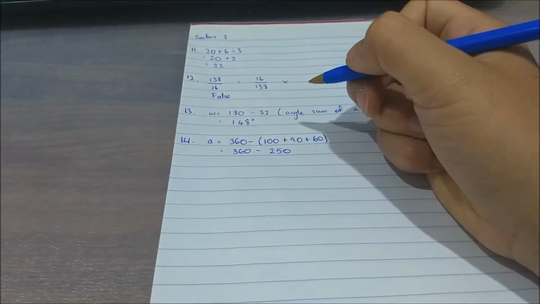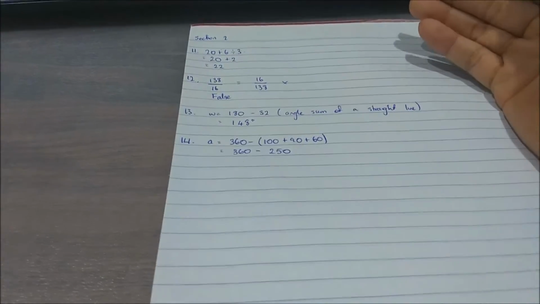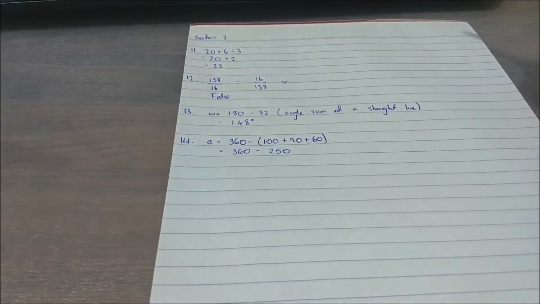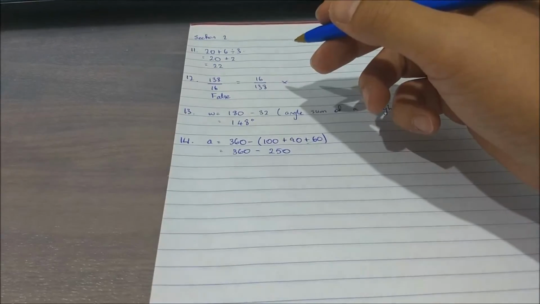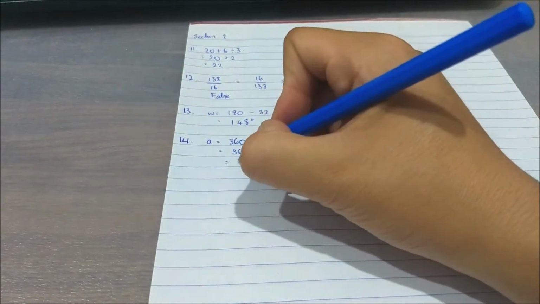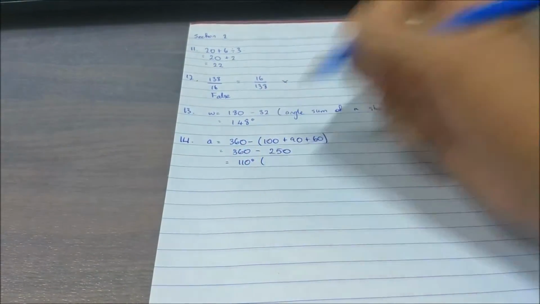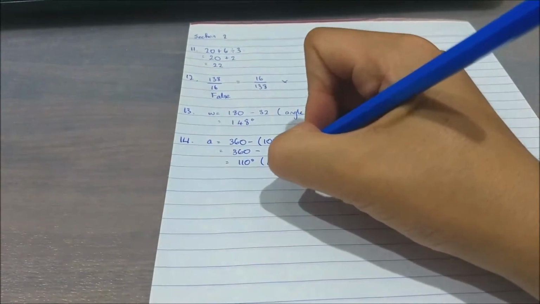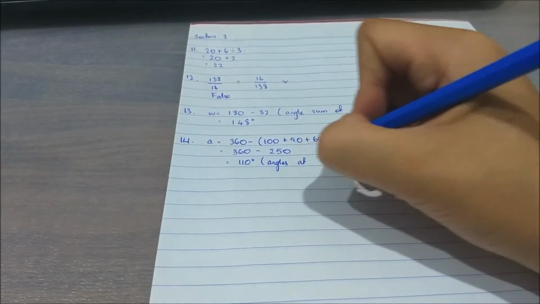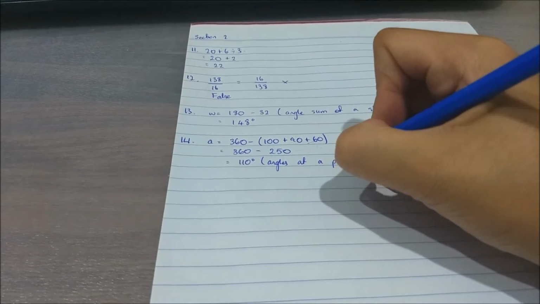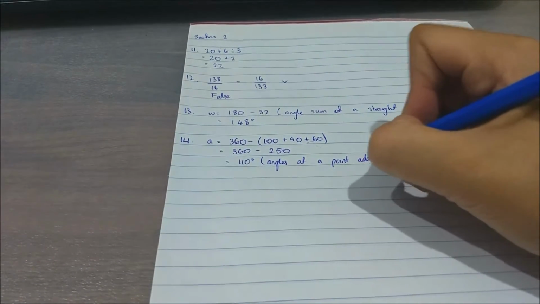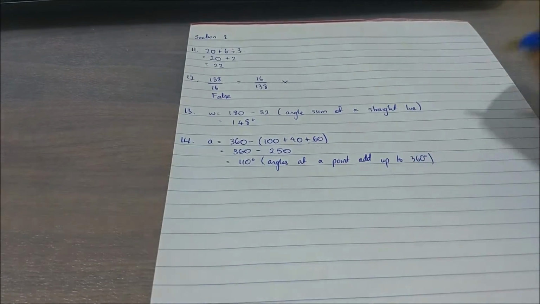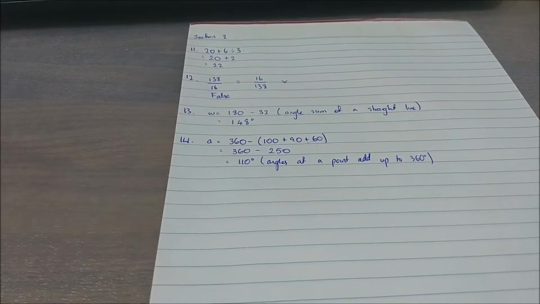250. So your working out doesn't have to look exactly like mine, but you would still have to add up all these three angles and then take 360, subtract it. It should be 110. I forgot to write the reasons. The reason can be angles at a point add to 360 degrees.